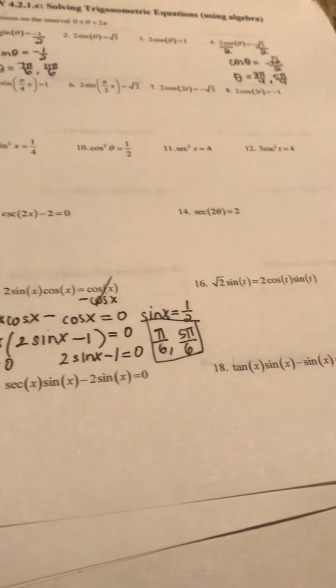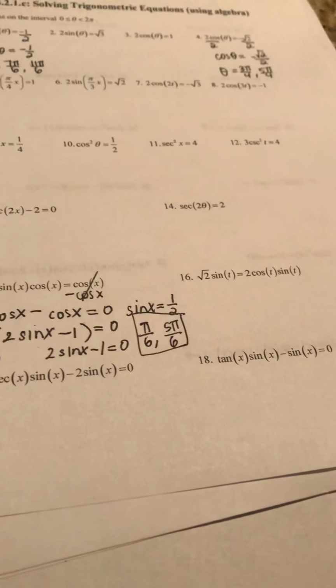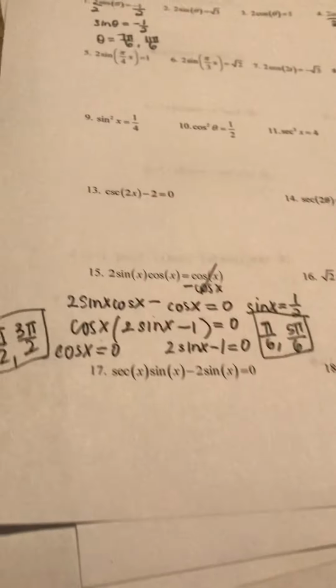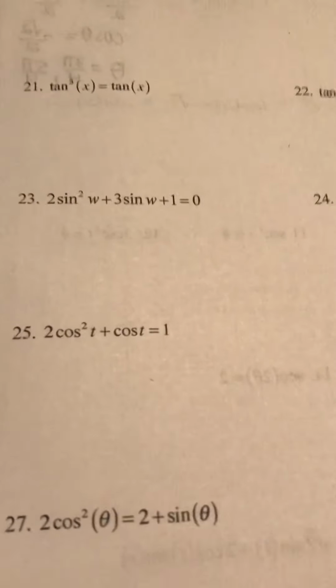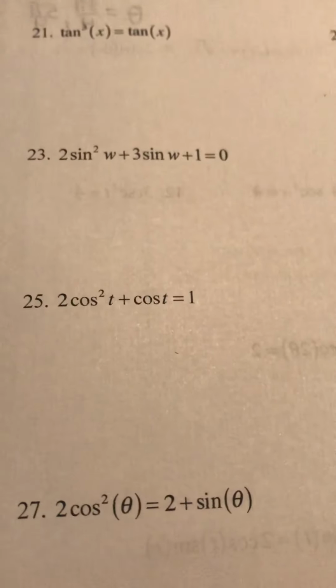All right, let's move on to another one. I'm going to move on to the back side and look at 23. So look at 23.